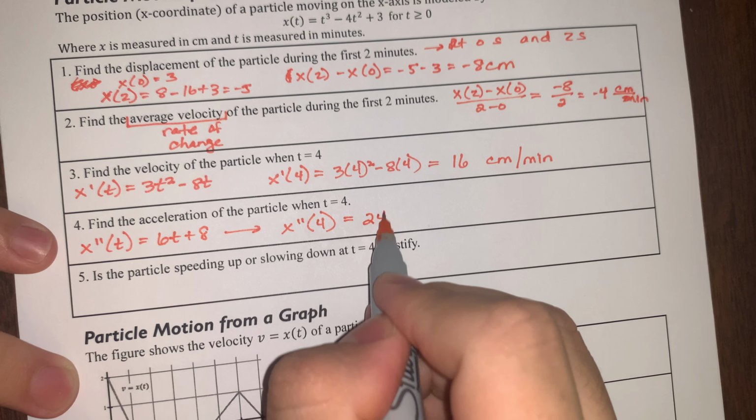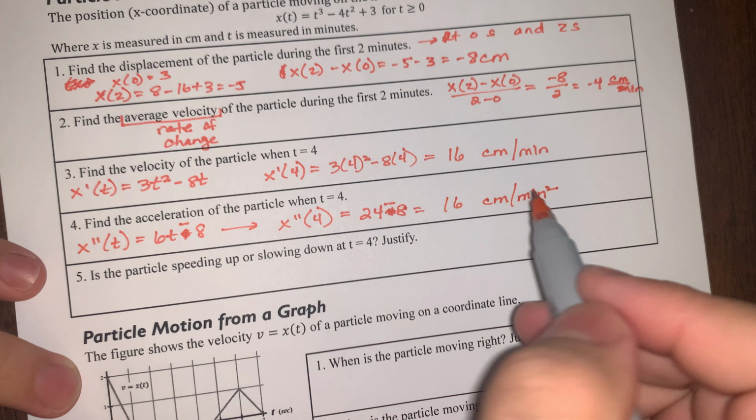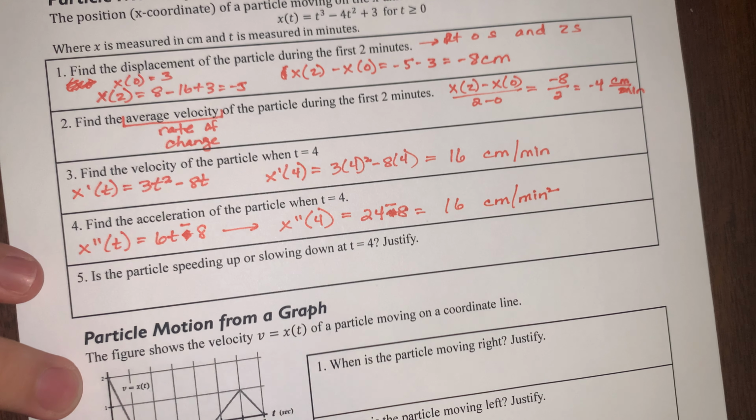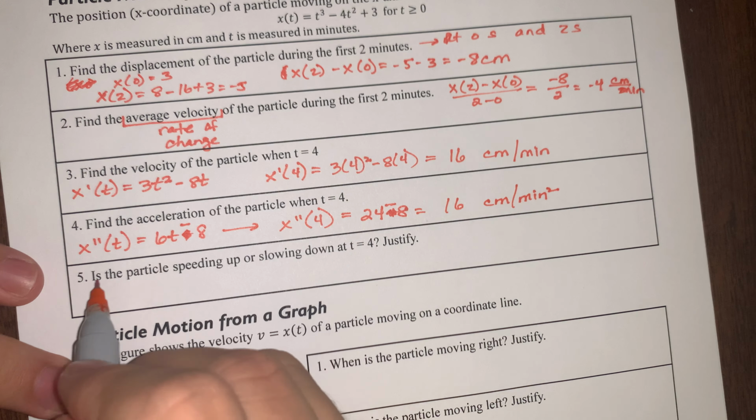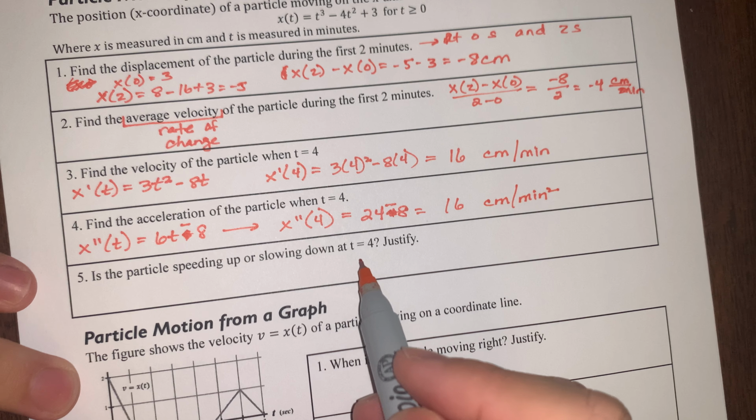which is, wait, hold on. That doesn't seem right. Minus 8. Sorry, minus 8. So 24 minus 8, and that coincidentally ends up being the same thing, 16 centimeters per minute squared. No, this does not always work out like that, but it just happened to work out that way for this problem. And then for this one, is the particle speeding up or slowing down at t equals 4?